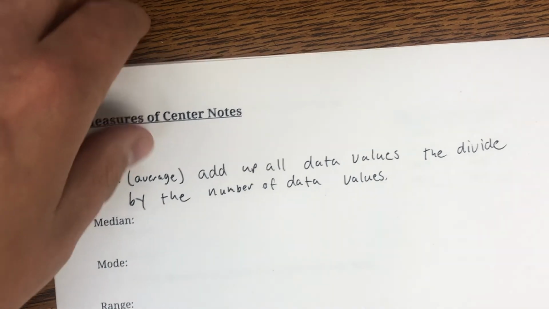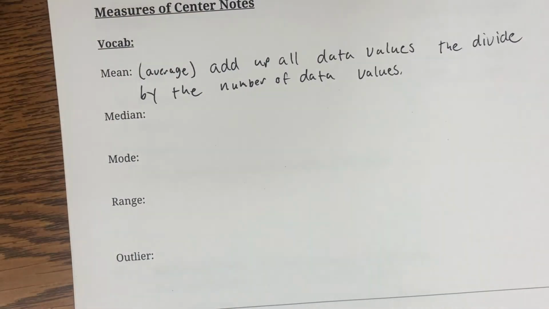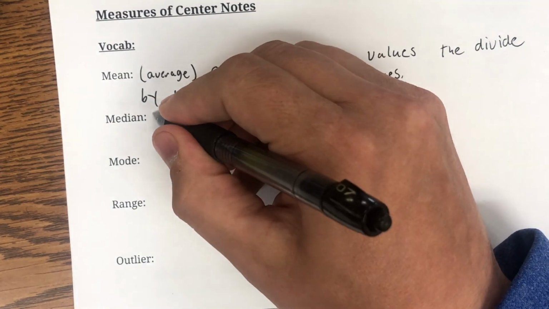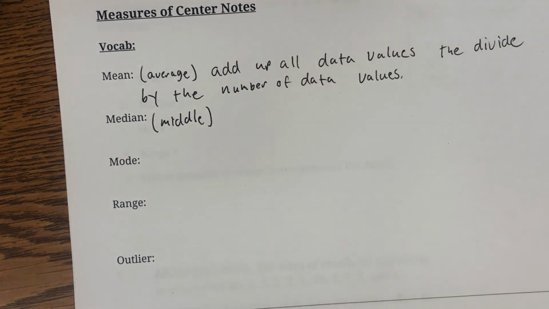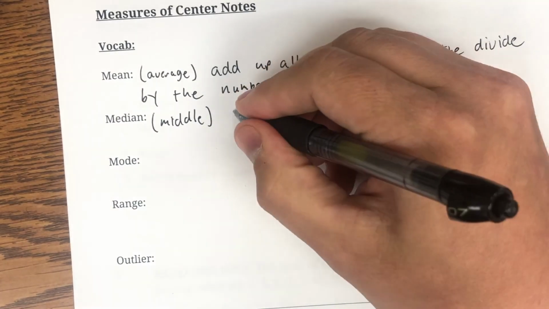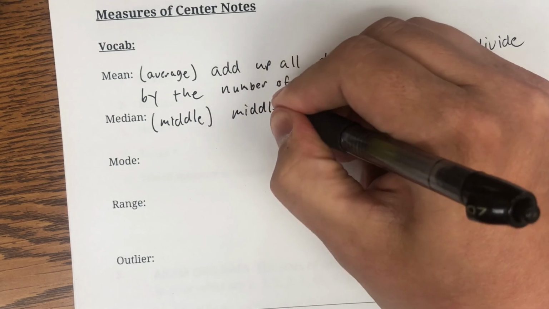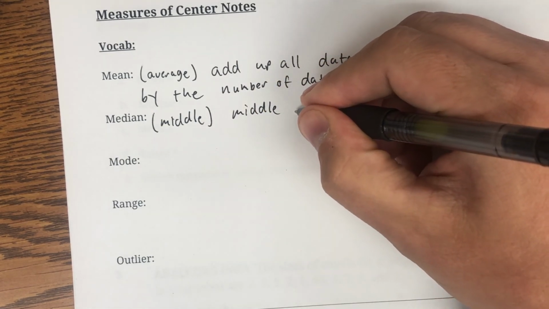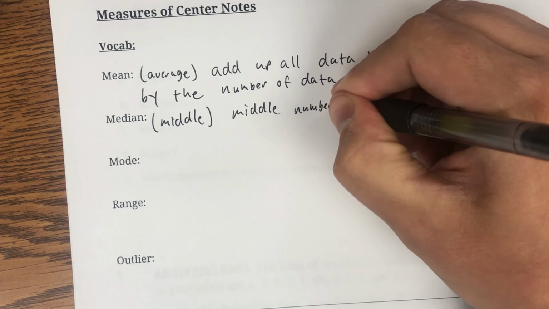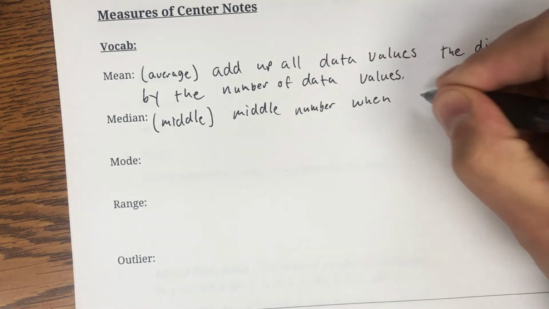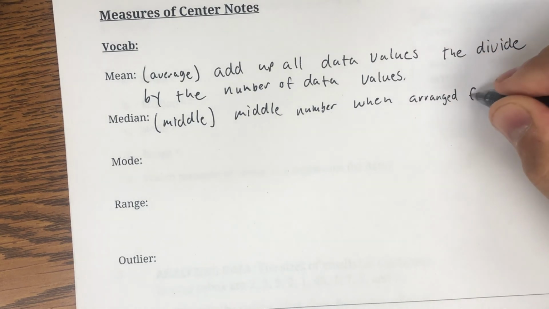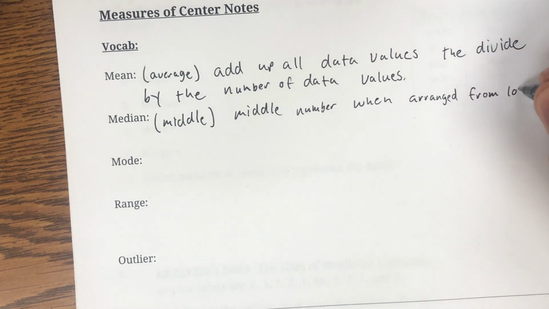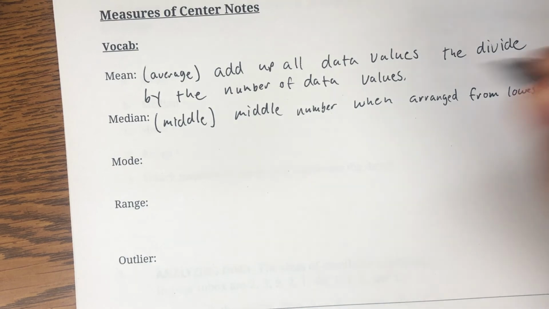The median is found by finding the middle. It's the middle number. And in order to find the middle, we have to line up the numbers from lowest to highest.